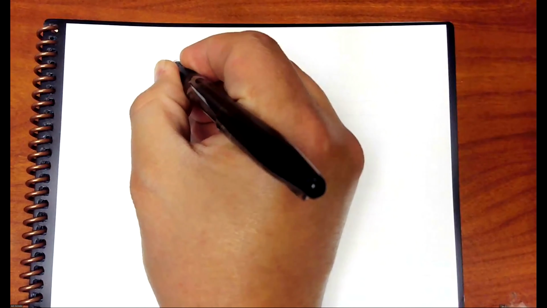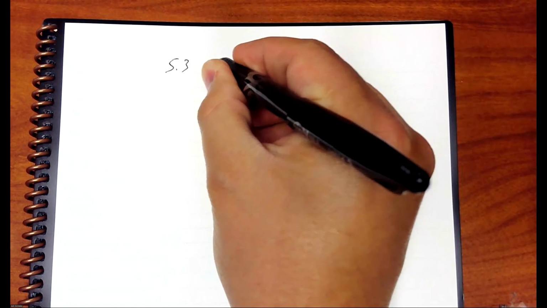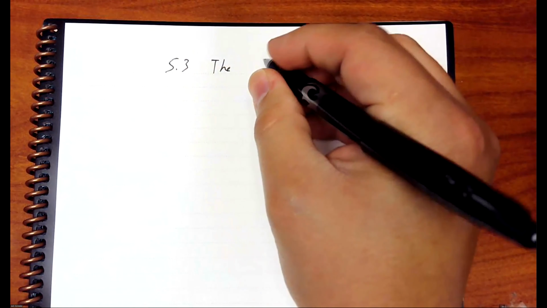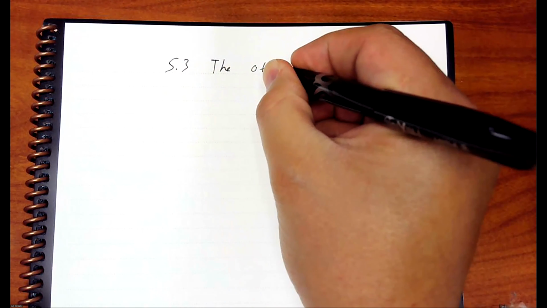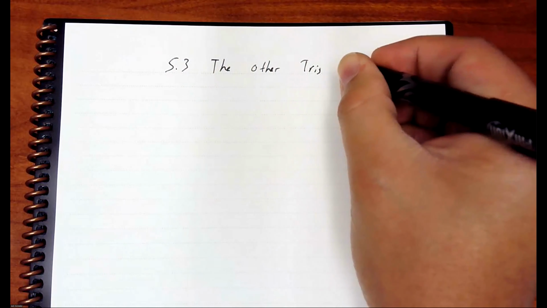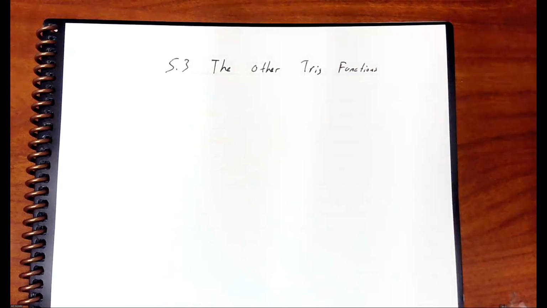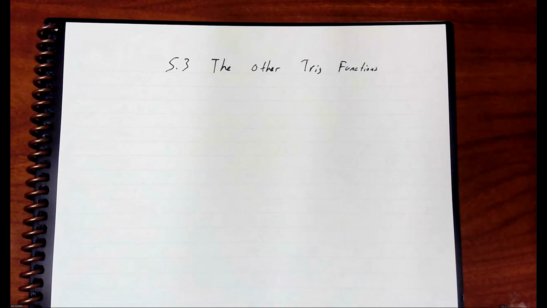Okay. So let's do 5.3, and then we'll set some time aside to do some homework together. Okay, it's the same as before. 5.3. I believe it's called the other trig functions. Let's go ahead and cover them all at the same time.